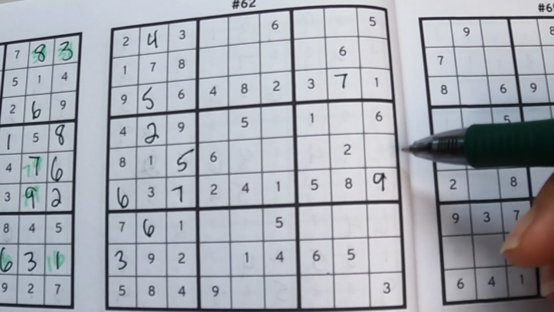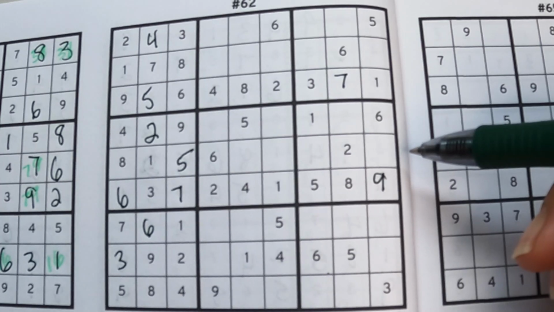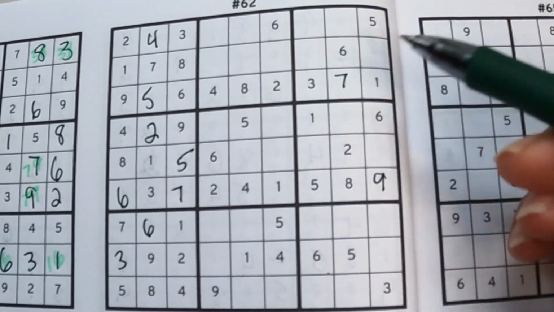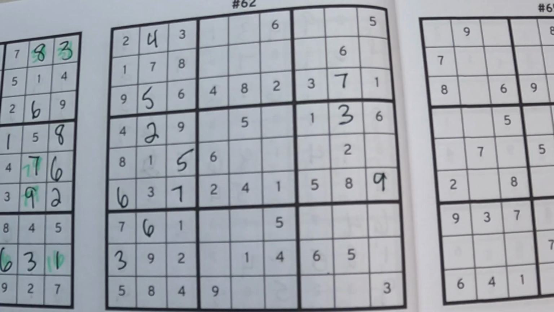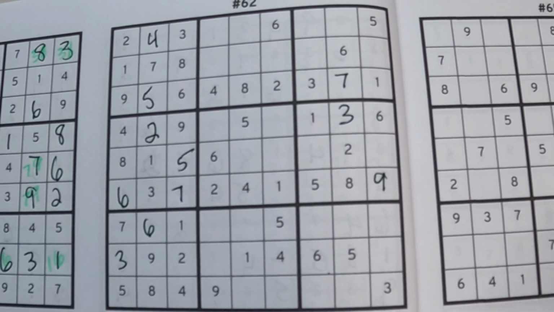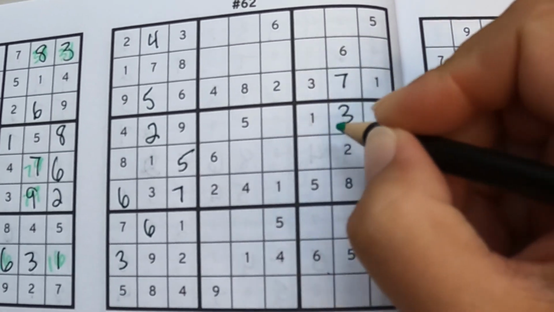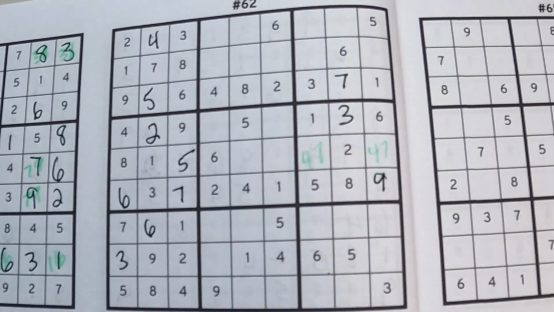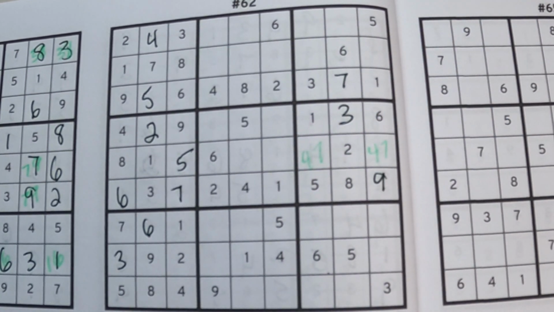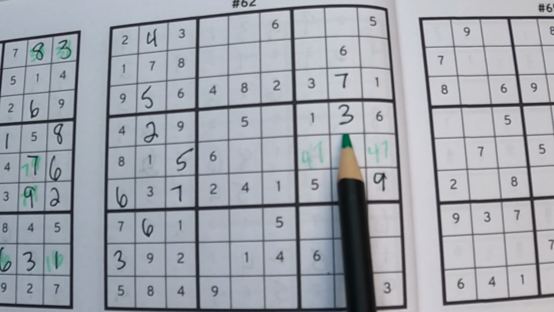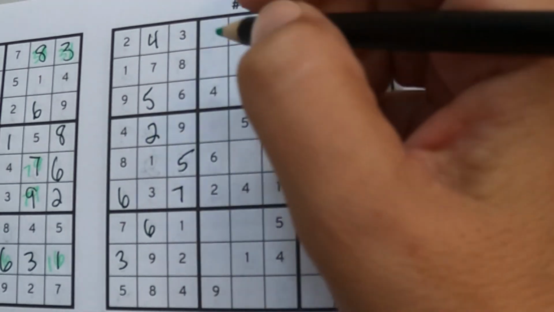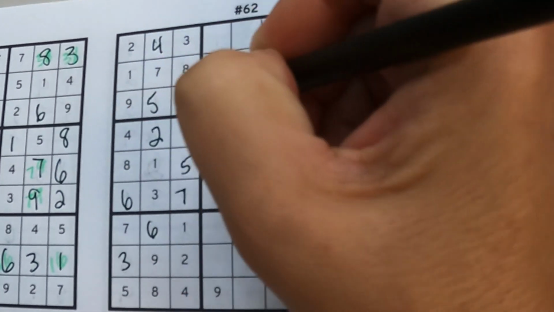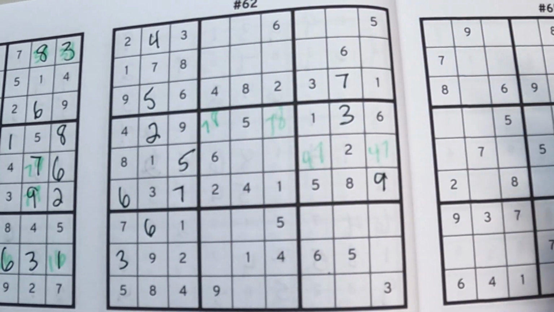For this box now, we're missing 3, 4, and 7. We've got a 4 here and a 7 here, so this is our 3. But I don't see any other help. So 4, 7. For this row, we're missing 7 and 8. I don't see any help. So 7, 8.